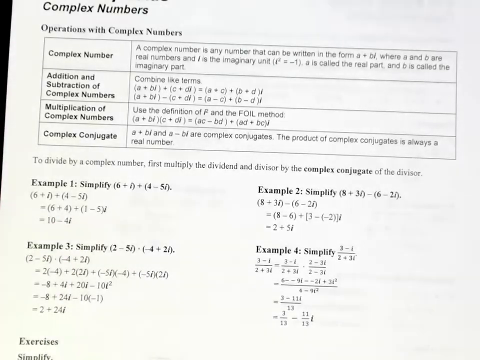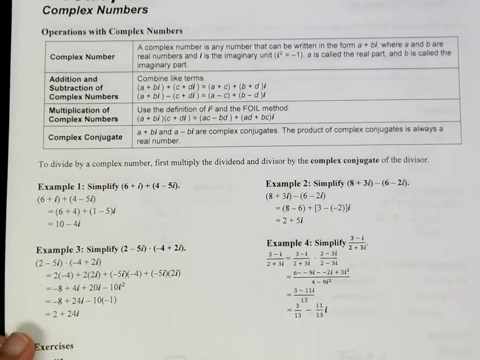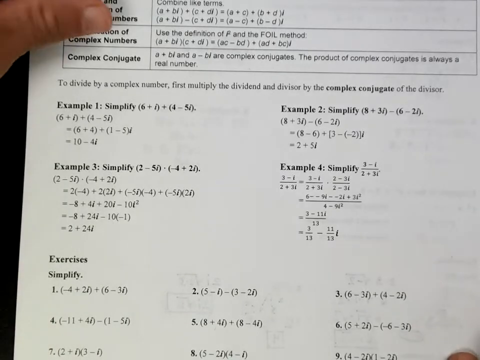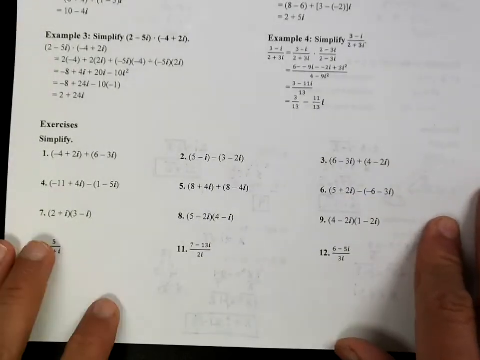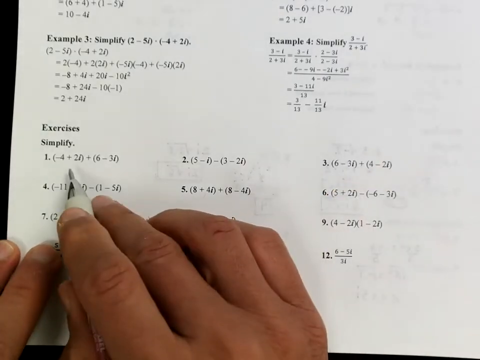All right, we're going to go to the back of this. All right, so we're still talking about complex numbers. And you can read that if you want to, but it really doesn't matter, because I'm going to show you here in just a second. So first, excuse me, first, let's do some of these. All right, so these are easy.